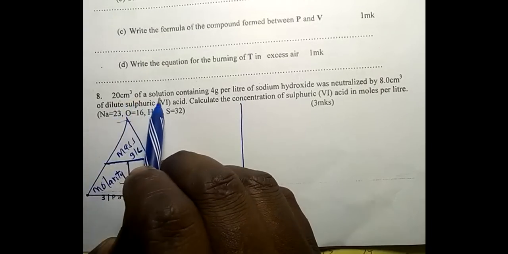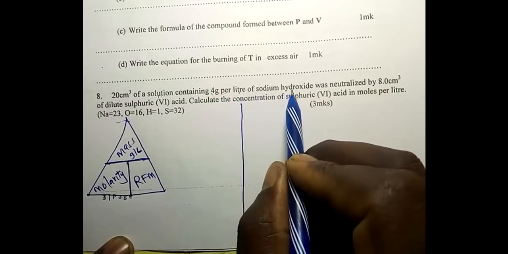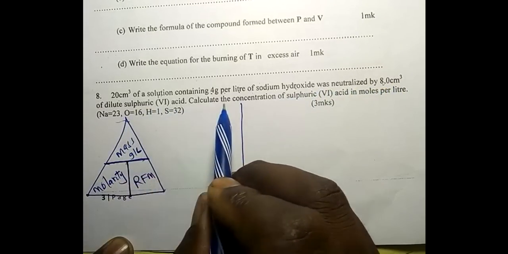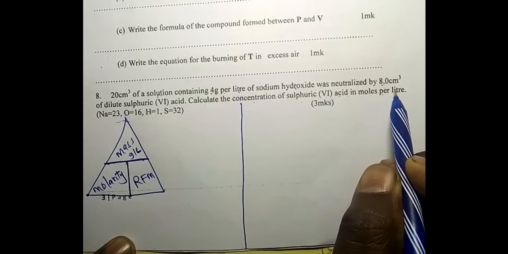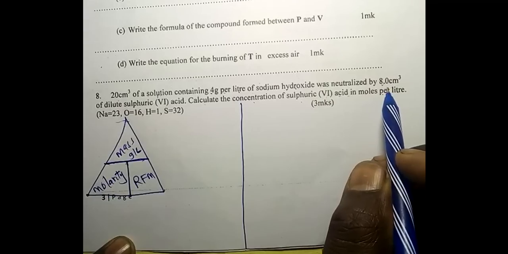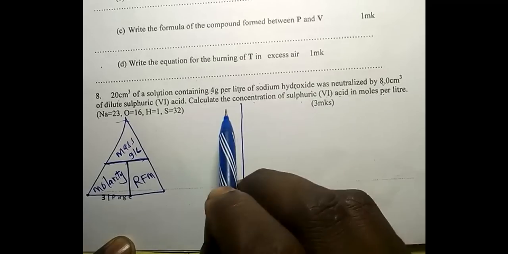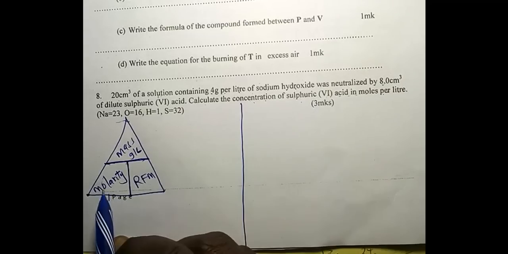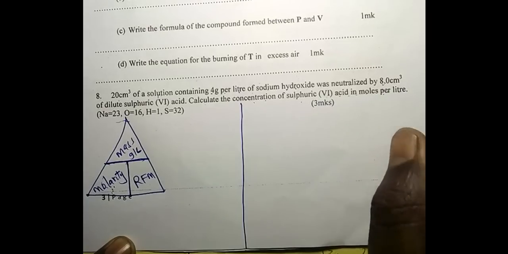20 centimeters cube of a solution containing 4 grams per liter of sodium hydroxide was neutralized by 8 centimeters cube of dilute sulfuric acid. Calculate the concentration of sulfuric acid in moles per liter. So we want to find the concentration of sulfuric acid in moles per liter. Anytime you hear the word concentration in moles per liter simply means molarity, because molarity is the number of moles in 1 liter. So whenever you hear concentration in moles per liter, it means molarity.